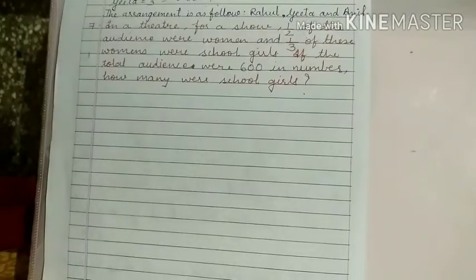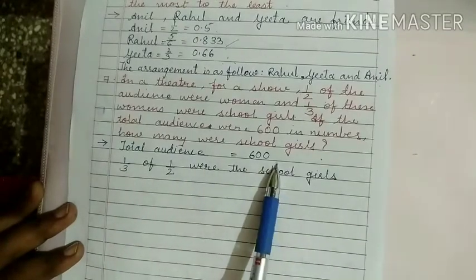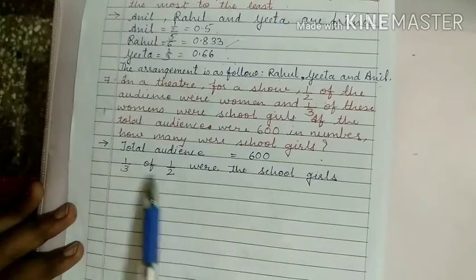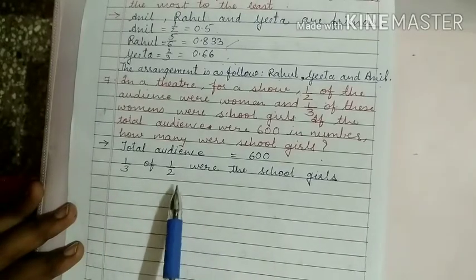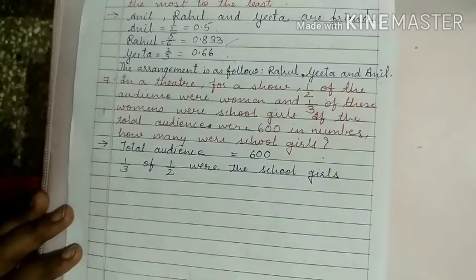Seventh problem: in a theatre, for a show, 1/2 of the audience were women, and 1/3 of these women were schoolgirls. If the total audience was 600 in number, how many were schoolgirls? Total audience 600, and 1/3 of 1/2 were the schoolgirls.